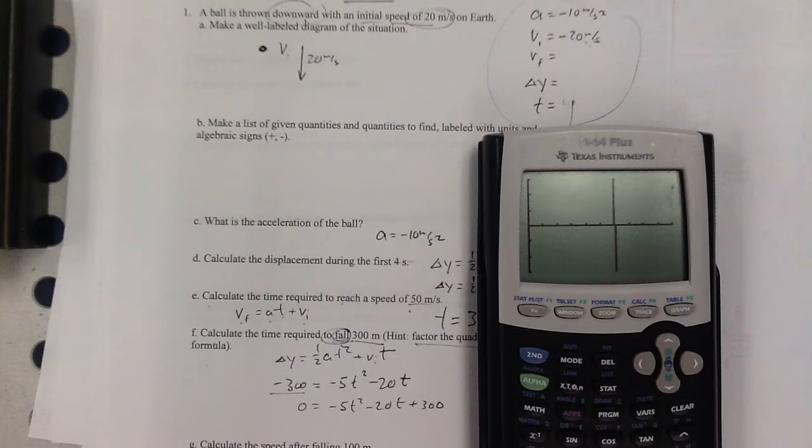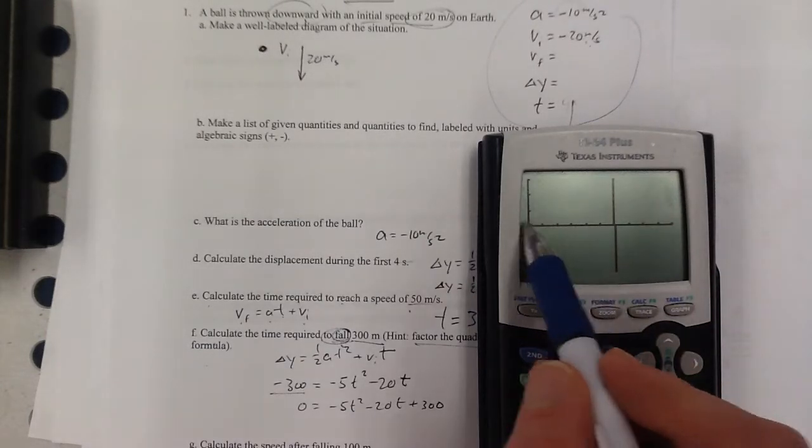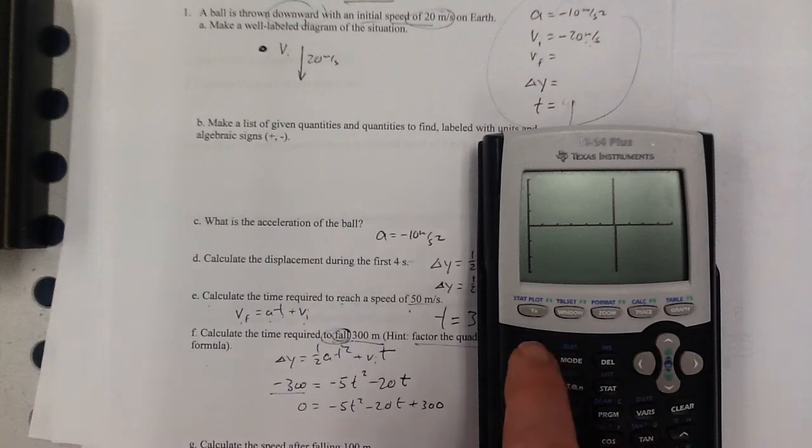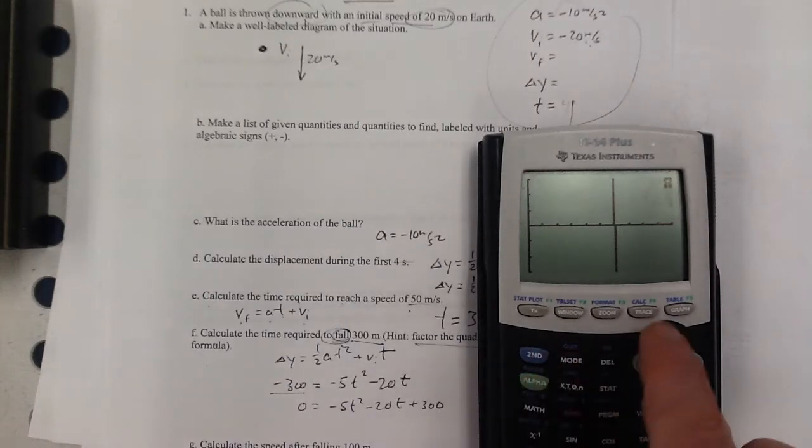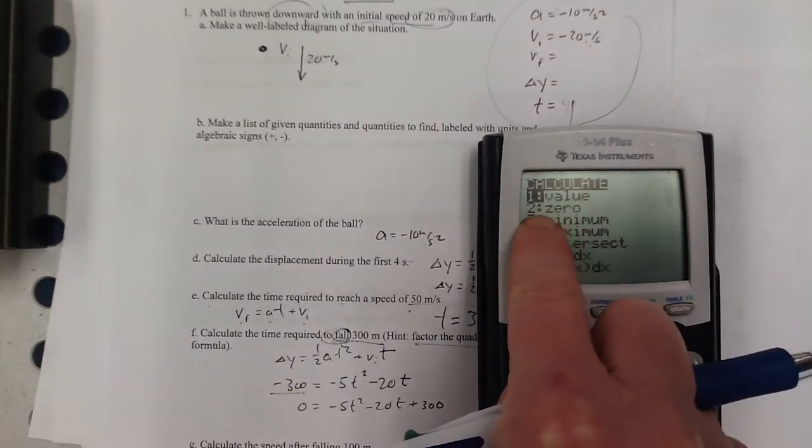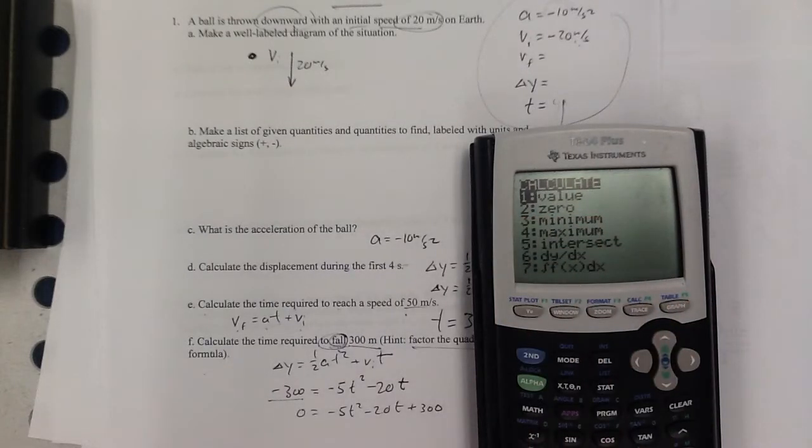We should see that thing blasting across the axis right there. Now this is 0 and 10, so what I'm going to do is second calculate, looking for the zero, that's where it crosses the axis. Right, we have it set equal to 0.